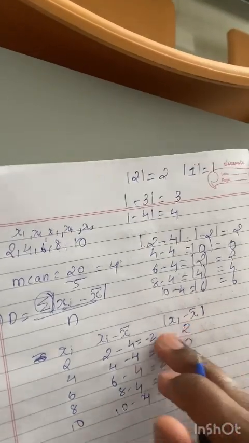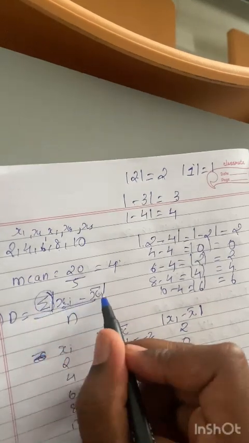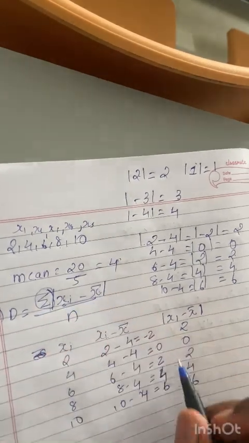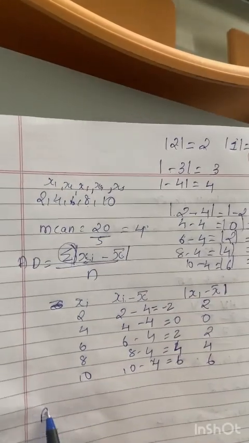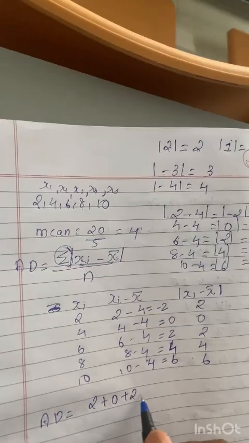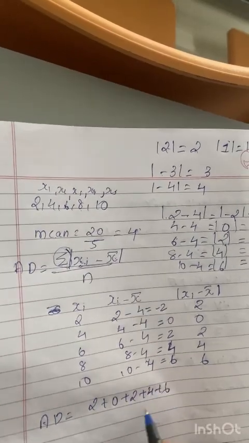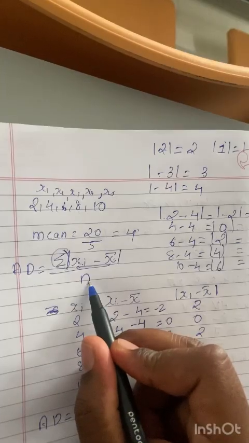Xi minus mod xi minus x bar I got, right? Next I have summation mod xi minus x bar as my equation. So I will be adding all these terms. I can write my AD is equal to 2 plus 0 plus 2 plus 4 plus 6 divided by n, which is nothing but the total number of observations, right?